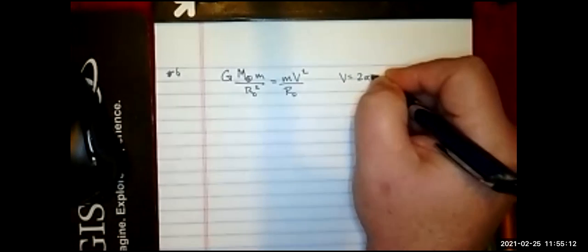But V is going to be 2 pi times the radius of the orbit over the period. And I'm going to drill a little deeper and realize that the Earth goes through not 360 degrees, but 360.986. So if I really wanted a precise measurement, I should use not 2 pi r, but 2 pi r plus that extra pi over 180 times 0.986. But I'm going to leave it this way.